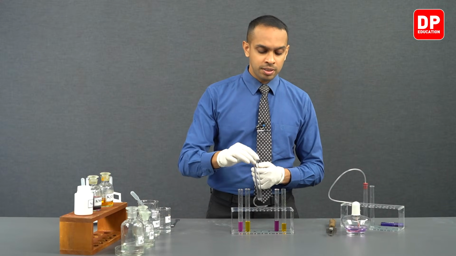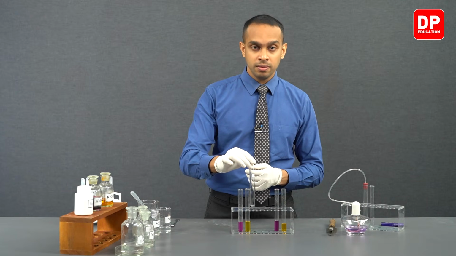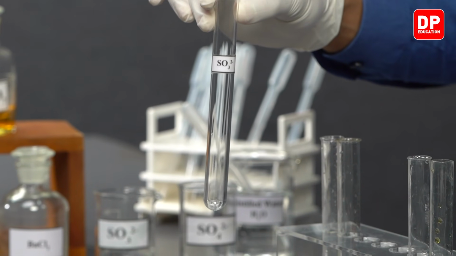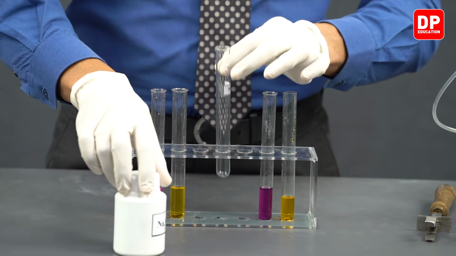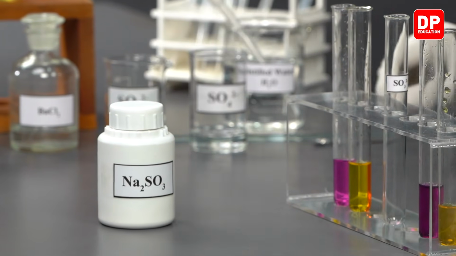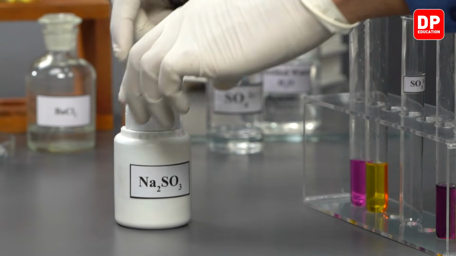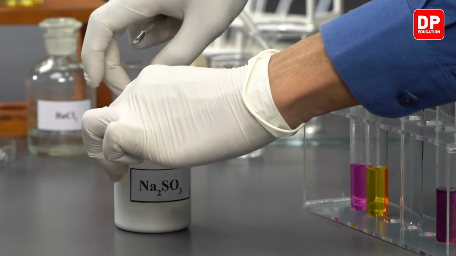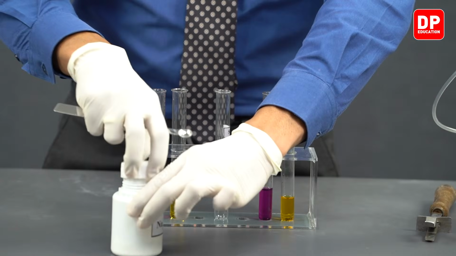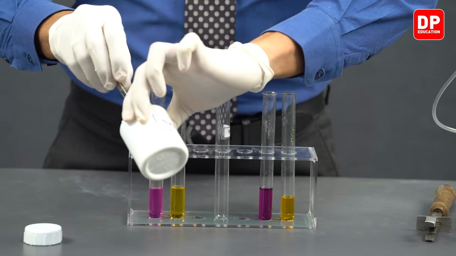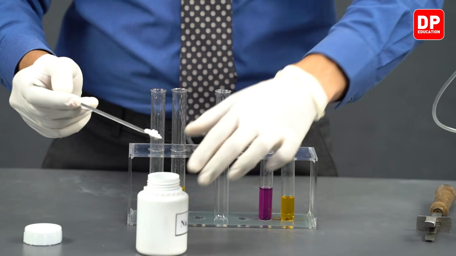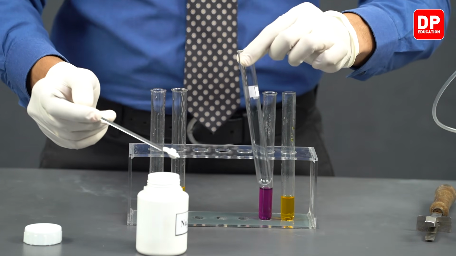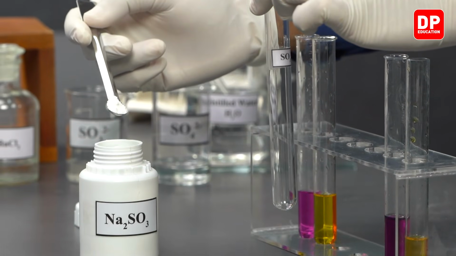So we have this test tube that we spoke of earlier. To this, we will be taking a small solid sample of sodium sulfite. You can see it's a white color solid.